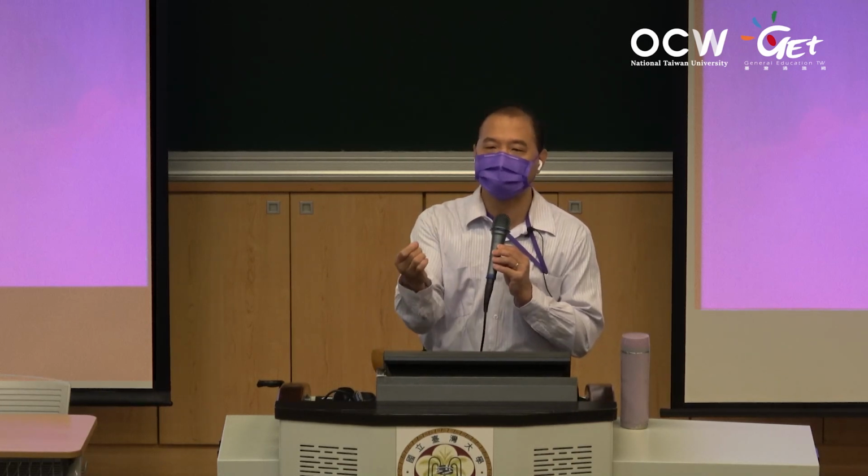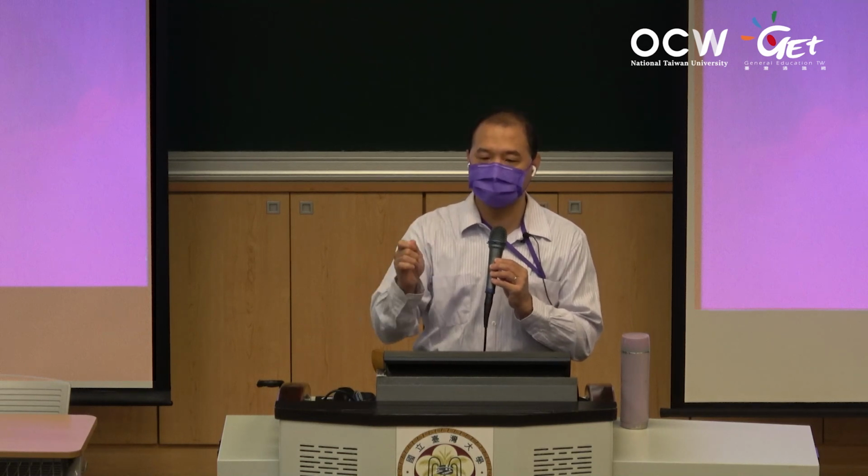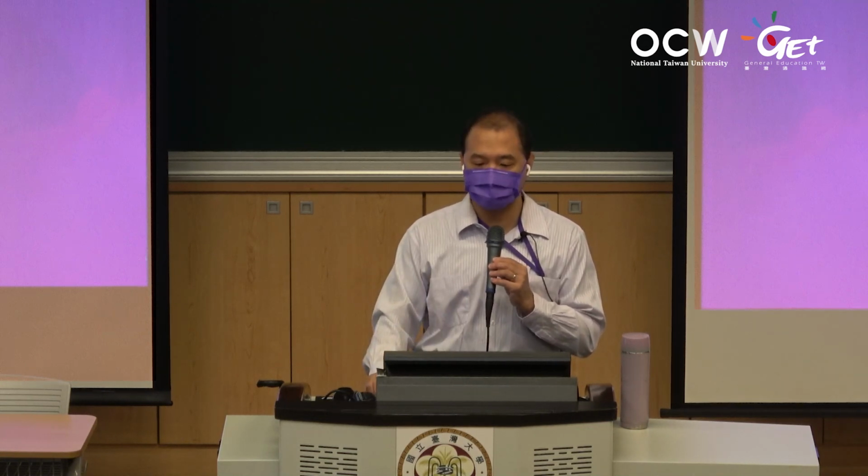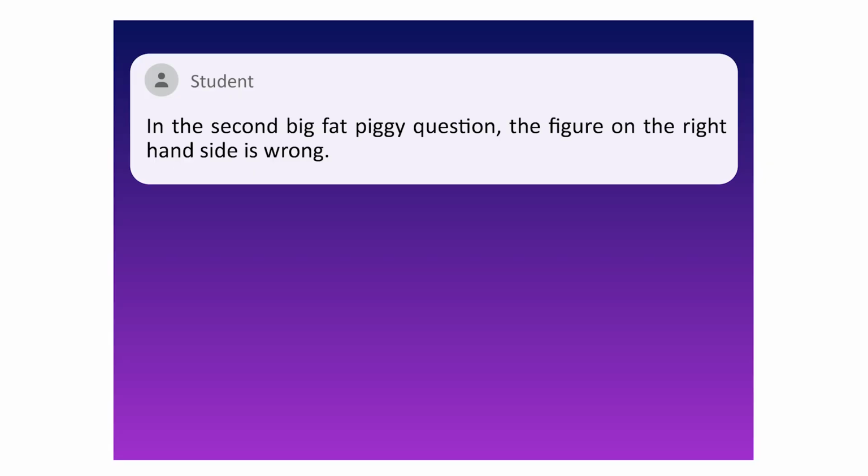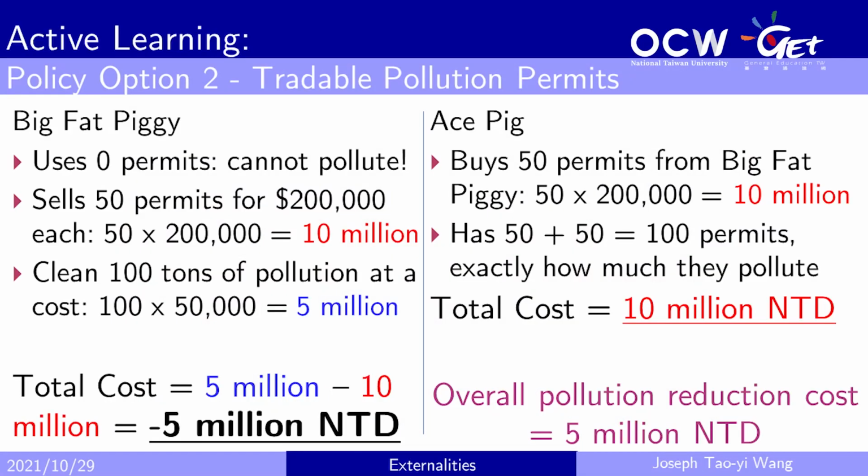You have to know the right cost or benefit to tax or subsidize the exact amount. So in the second big fat picky question, the figure on the right-hand side is wrong. Let's see. Okay, so let's try to go to that one.